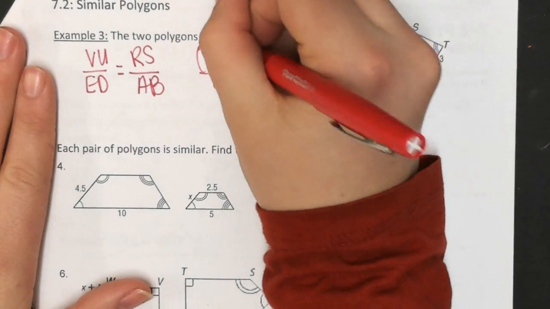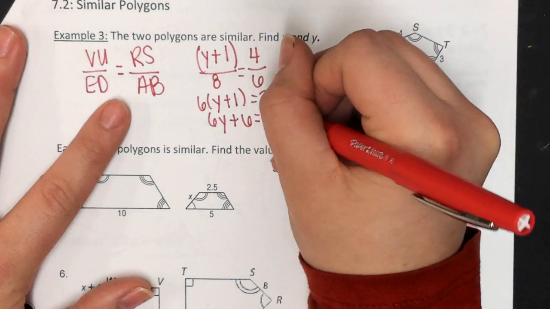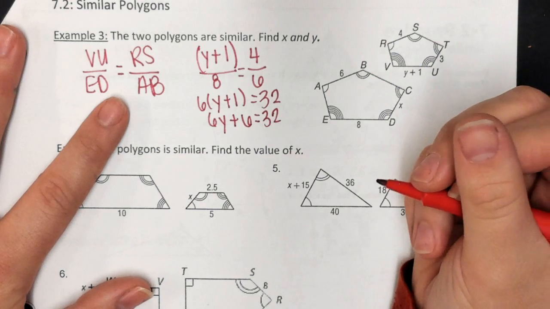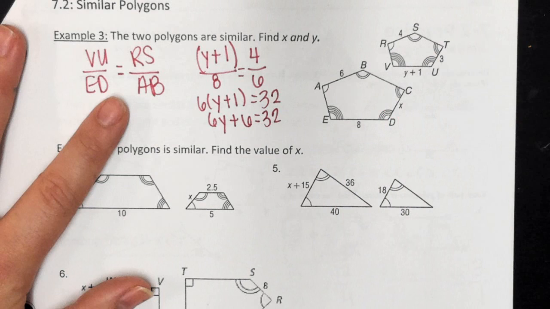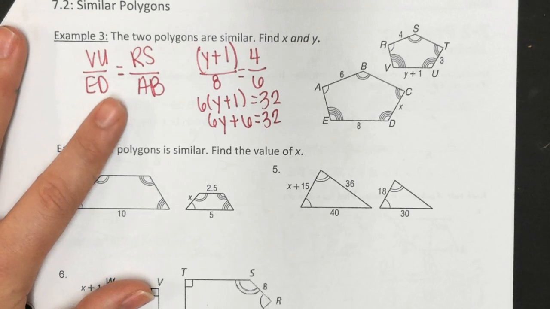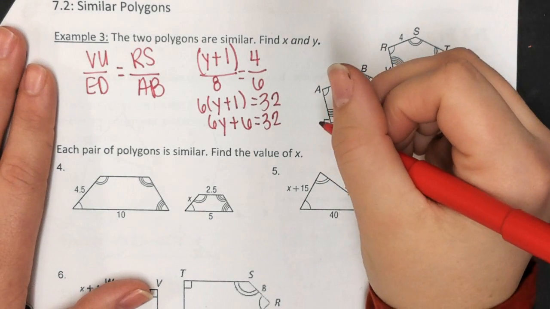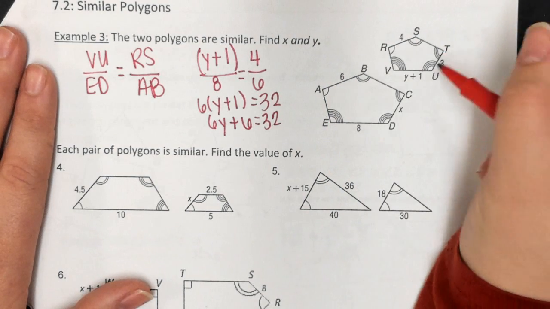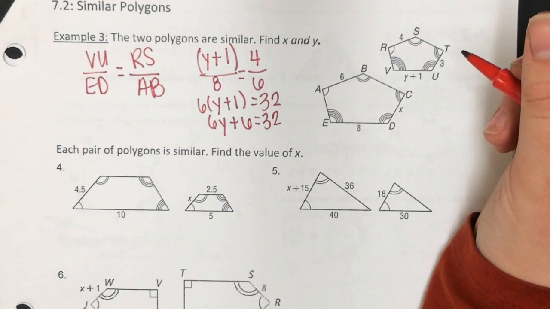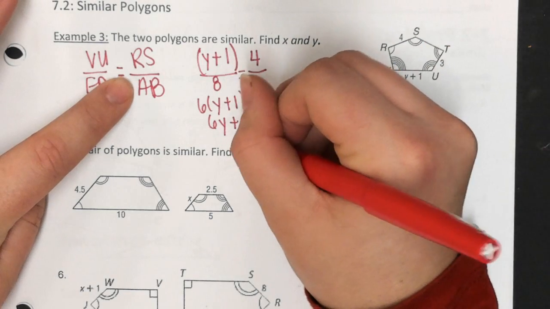Cross multiply, yeah. 6 times Y plus 1 equals 32. Okay, yeah. I got 4 1/3.